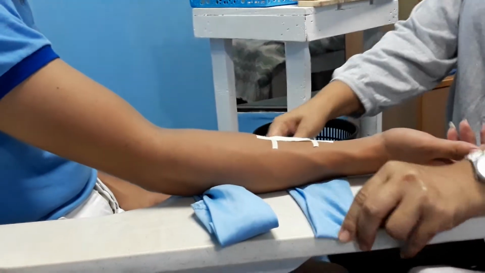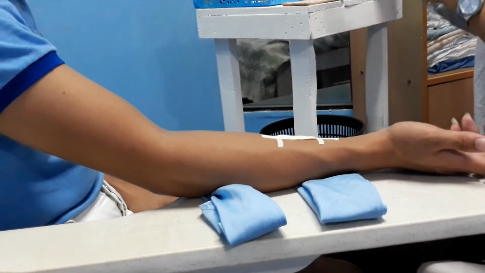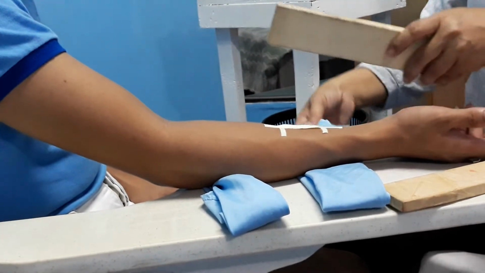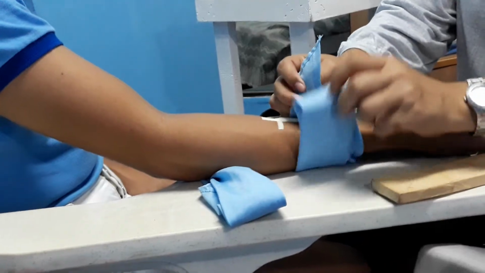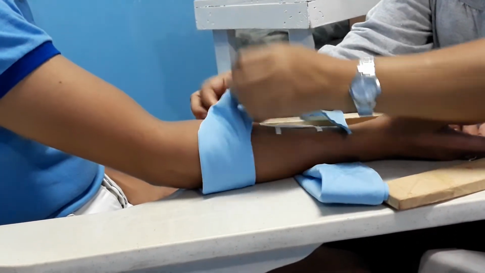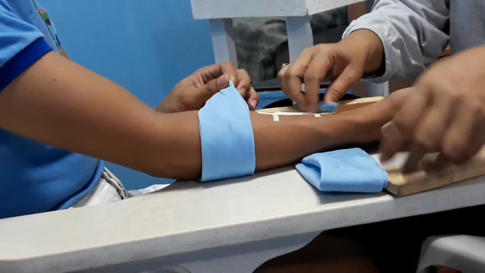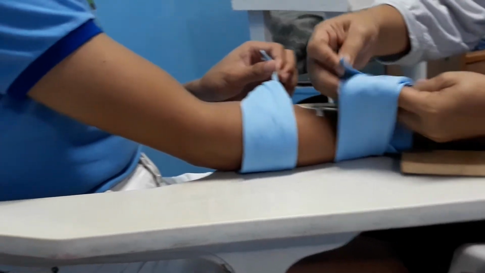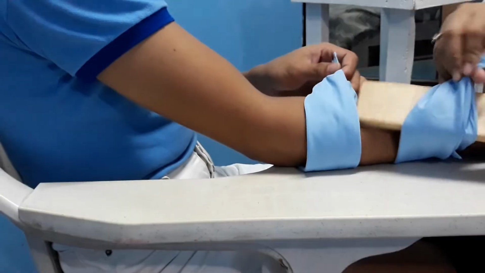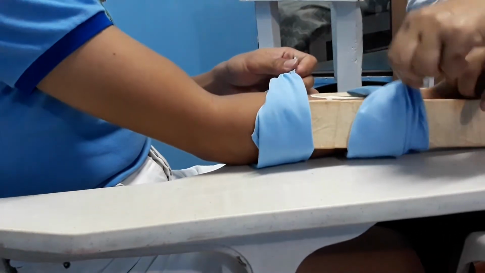Okay, then after that you may now apply your splint. Your splint should not be placed inside the tray. Why? Because the tray is said to be contaminated. If you're going to apply the splint there, there's a tendency that you are contaminating the tray. You may ask your patient to hold the tip of the bandage like that, and then that's the time for you to insert the second bandage, your second splint.